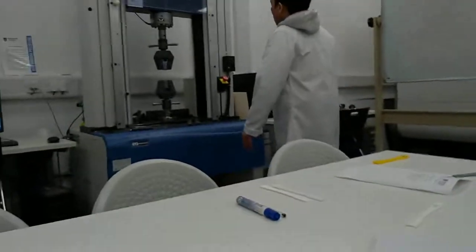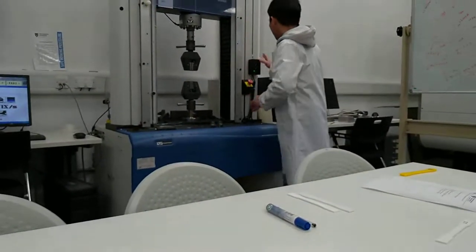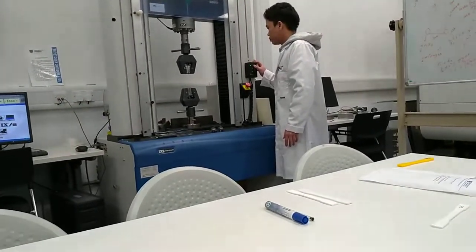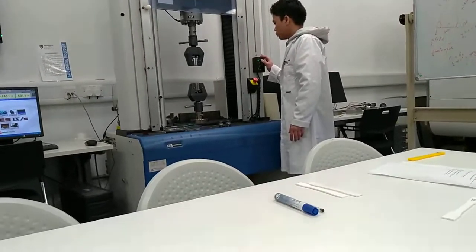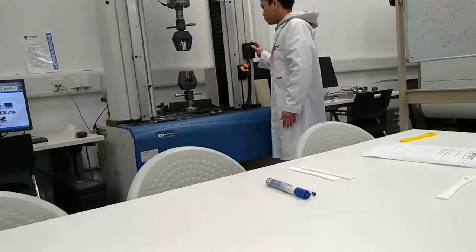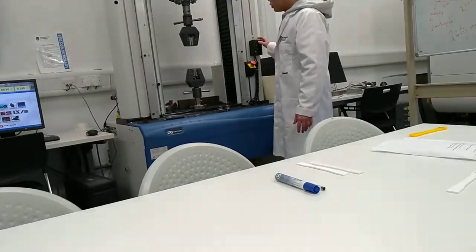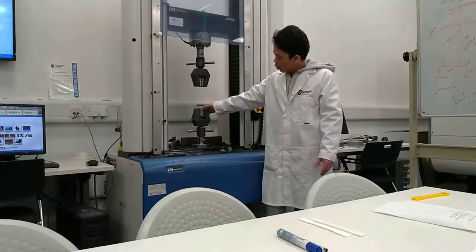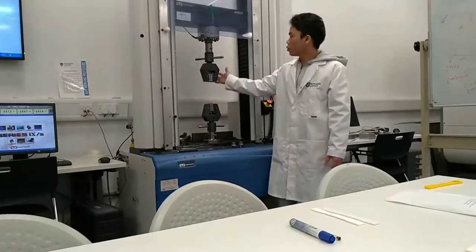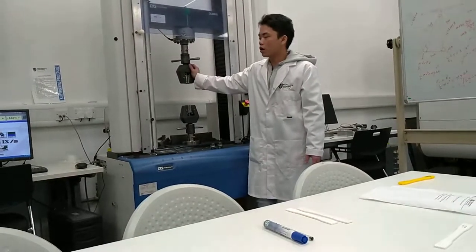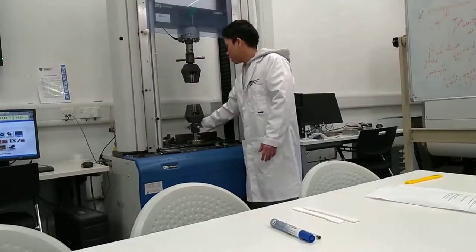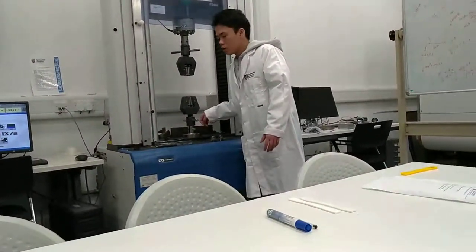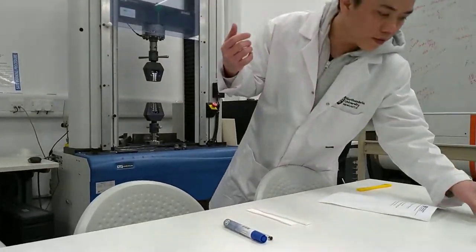Okay. So we start to mount the sample. Please remember the principle. You have to deal with the lower grip first, and then when you finish the lower, you deal with the upper later. All the time. Okay, so I open it. With the sample, I start with the first 25%.